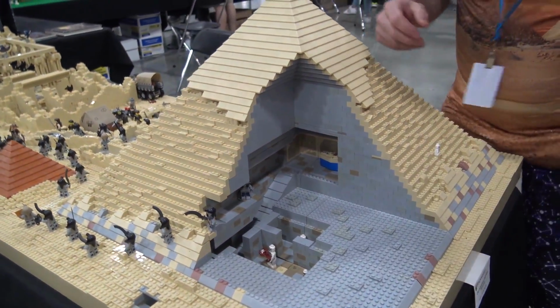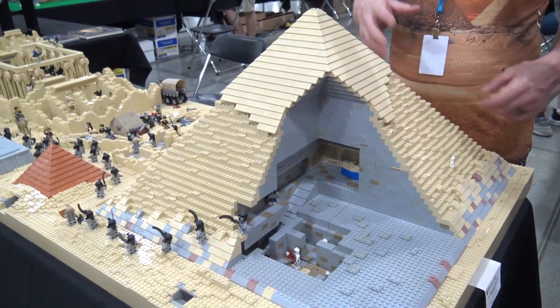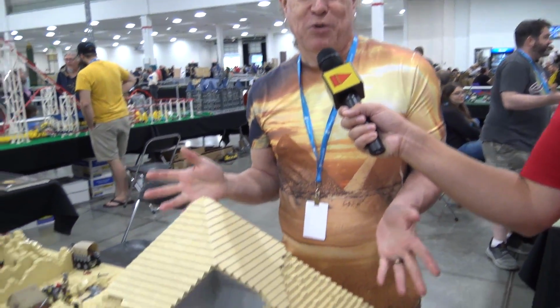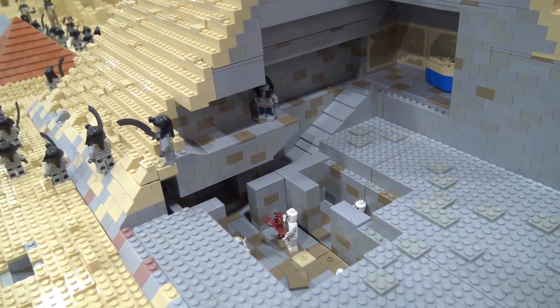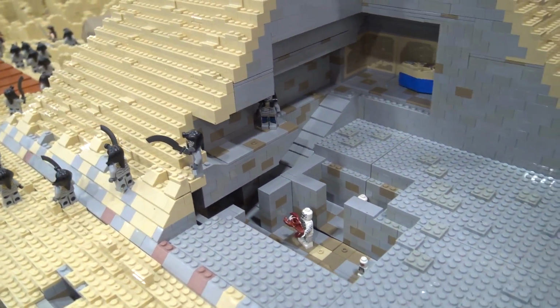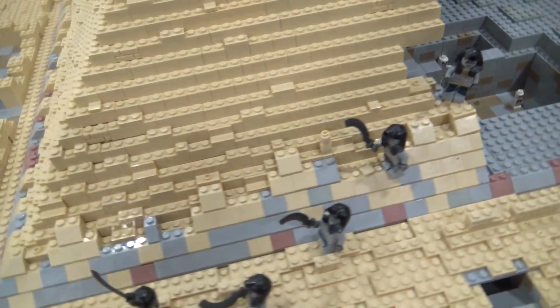What else can you tell us about the inside of the tomb here? How did you design this? Well, it's based on a diagram in a book I have about the pyramids. It's a compressed version of the chambers that are actually in the pyramid of Khafre. Of course, the pyramid of Khafre measured over 700 feet square at the base, so this is more like a 100-foot version at this scale, a little bit smaller than it should be.